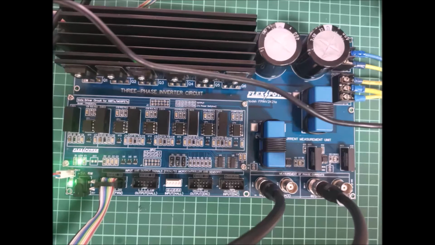The second function of gate driver is to provide isolation between the electronic control circuit and the power circuit. In case a short circuit happens at the power circuit, the sensitive electronic circuit will not be affected and is protected from damage.